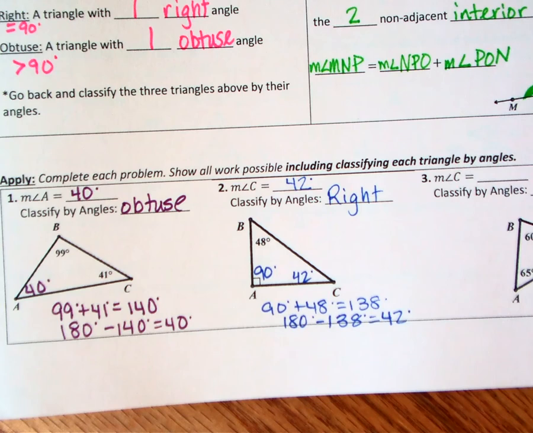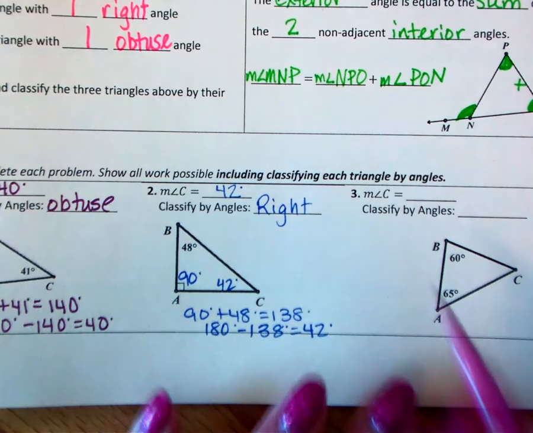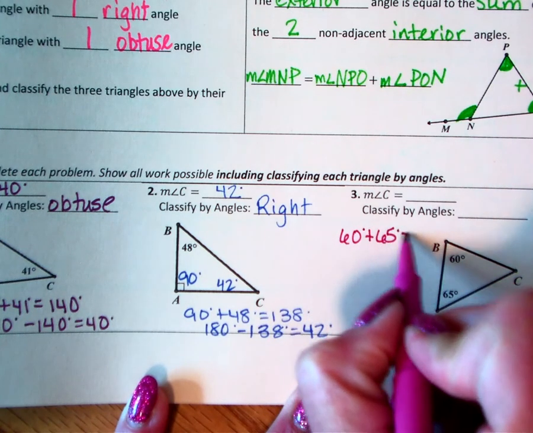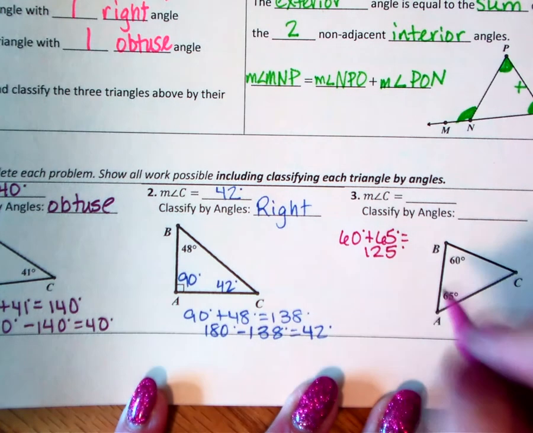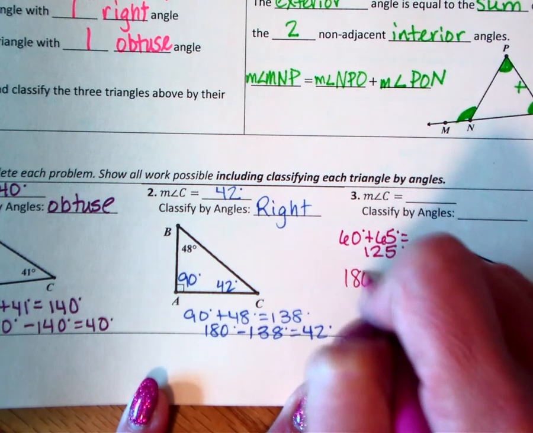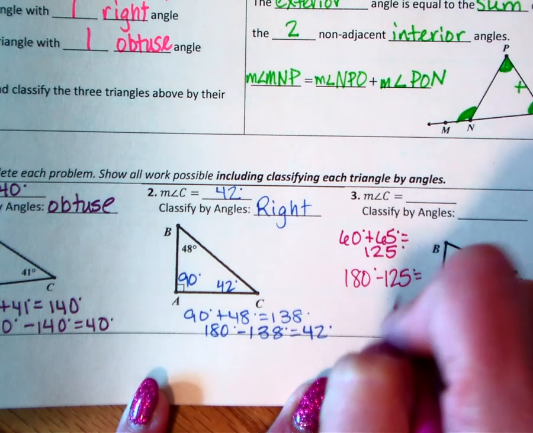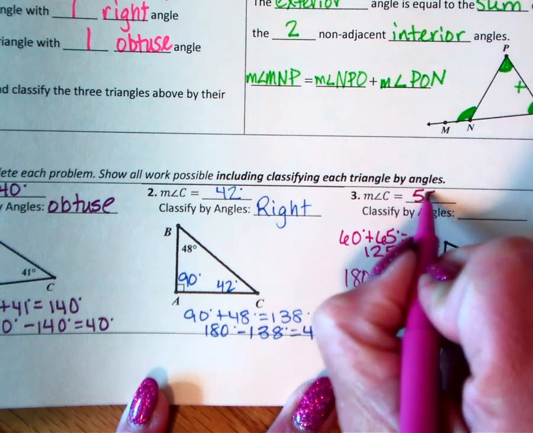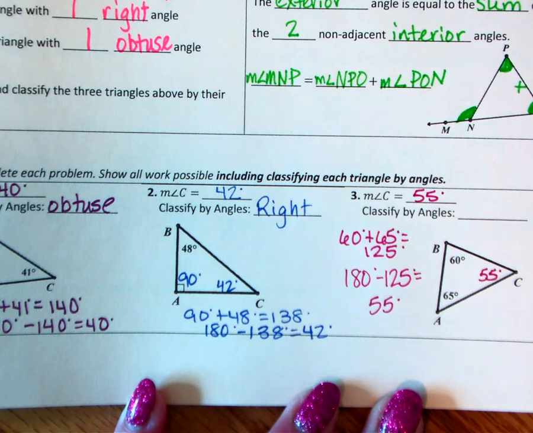And the last one, we're asked to find angle C. So again, let's add 60 to 65. That's 125 degrees. So to get angle C, I know I need to take 180 minus 125, and I get 55 degrees. So my answer for angle C is 55 degrees. If you want to see it in there, put it in there.